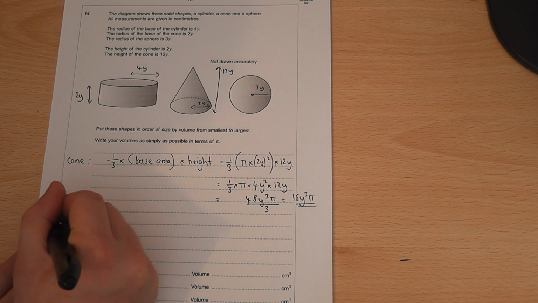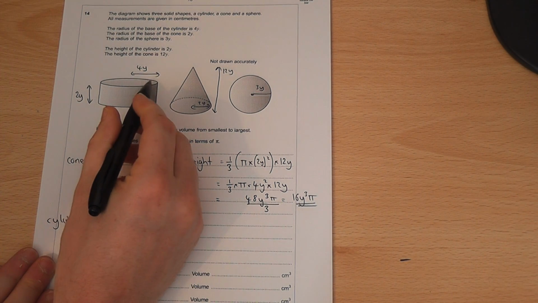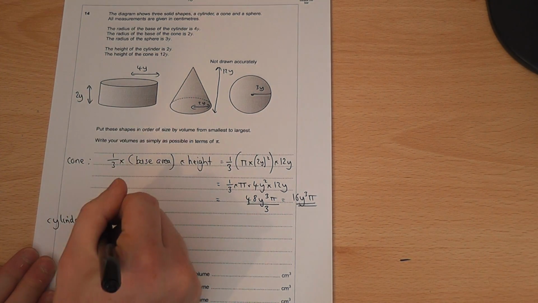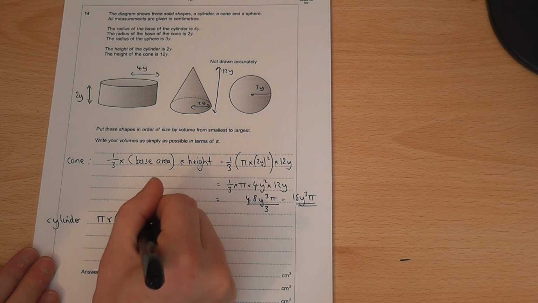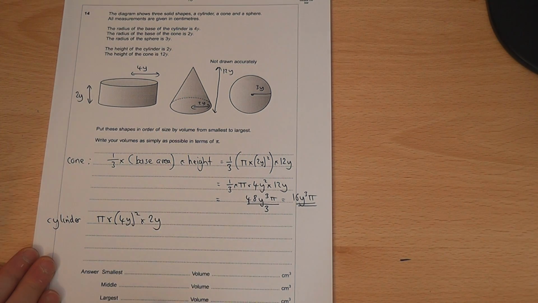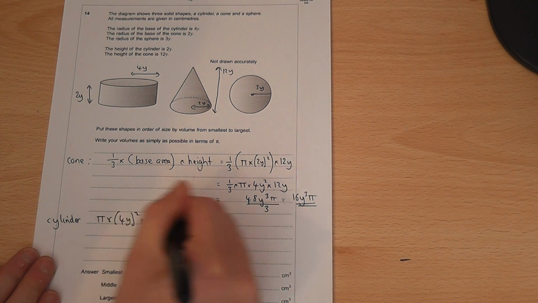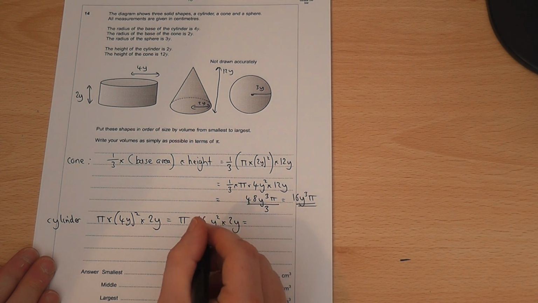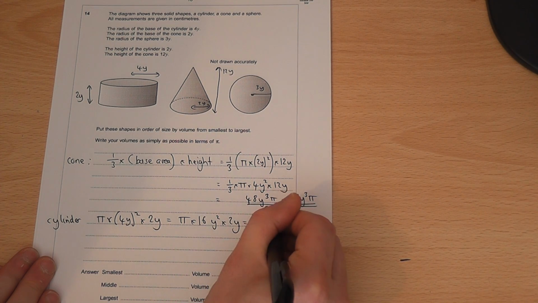The cylinder. The volume is the area of the circle times the height. Well, pi times radius squared times by height. 4 squared is 16, y squared times 2y. 16 times 2 is 32, y squared y, y cubed, pi.